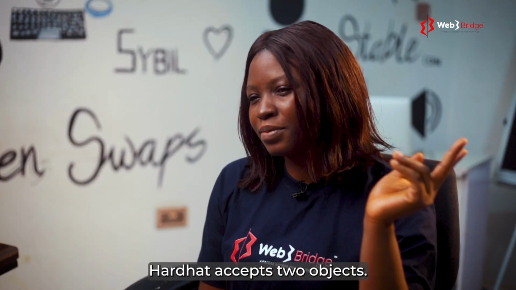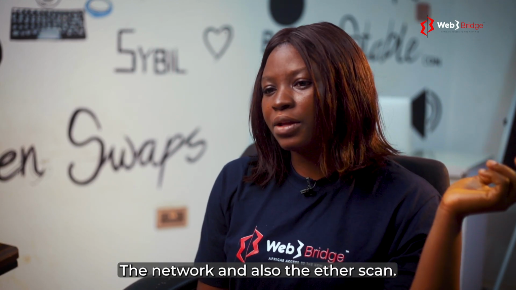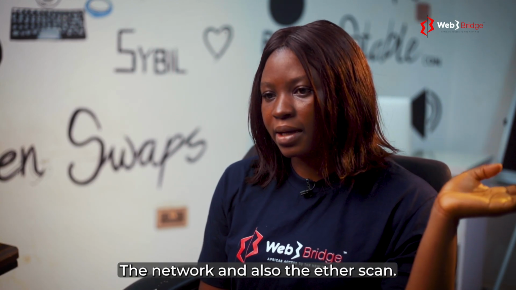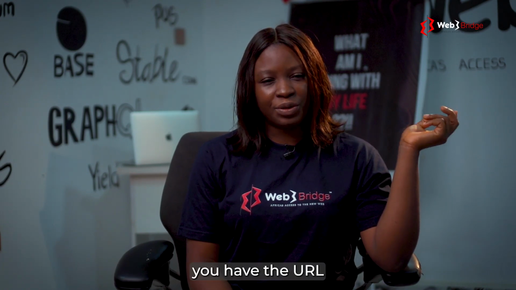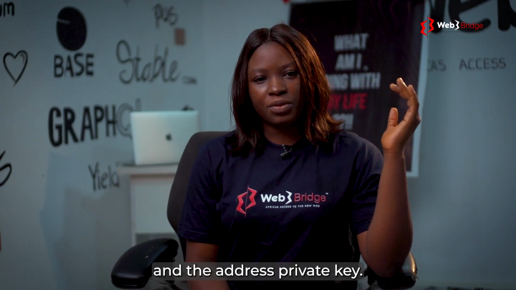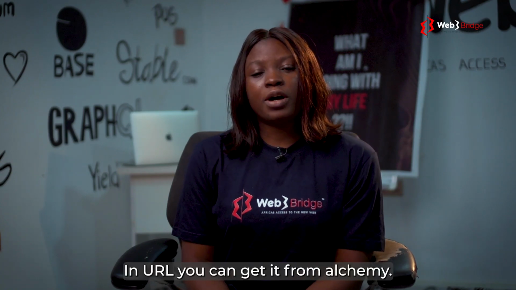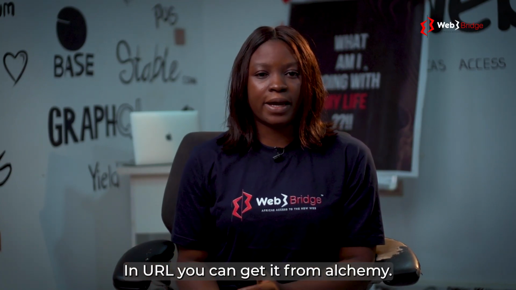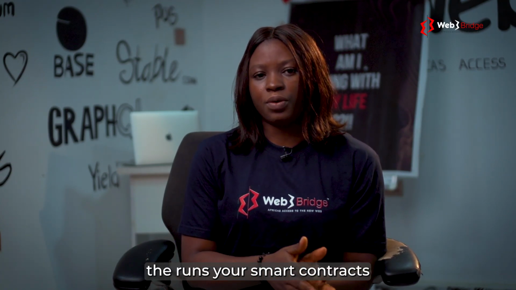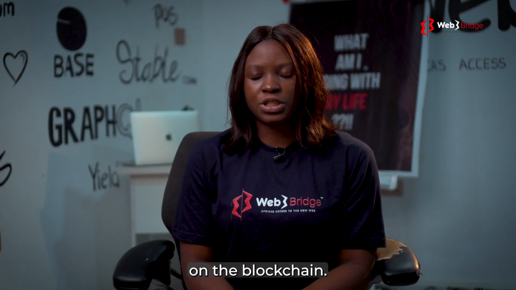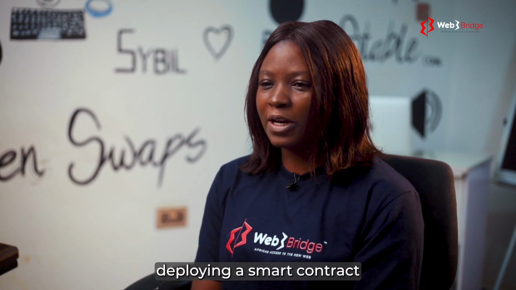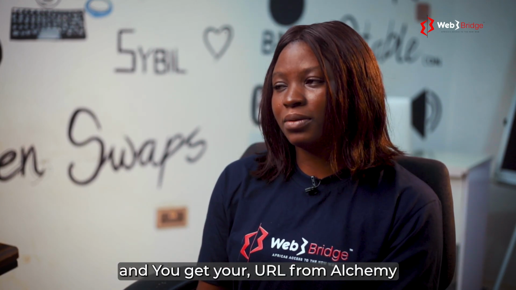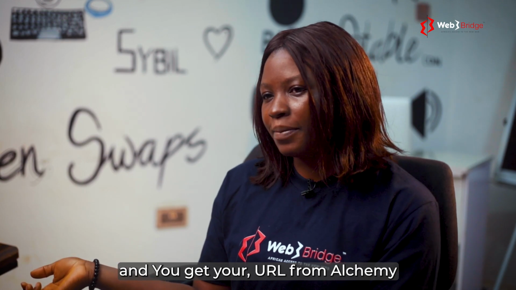That accepts two objects, the network and also the Etherscan. So for network, you have two properties. You have the URL and the private key. The URL you can get from Alchemy. Alchemy is a node provider that runs your smart contracts on the blockchain. We use the Sepolia network for deploying our smart contract, and you get your URL from Alchemy.